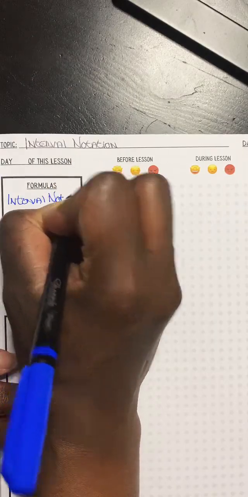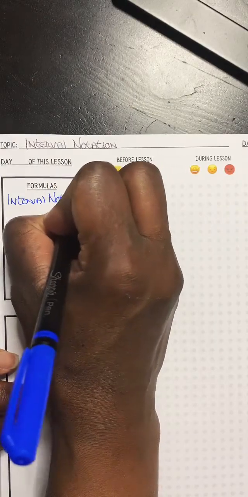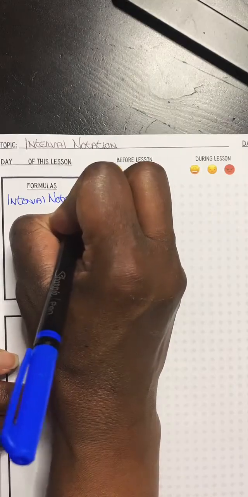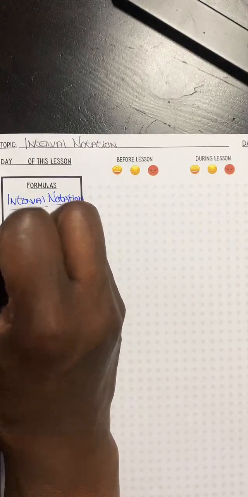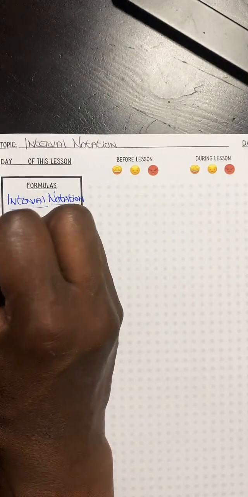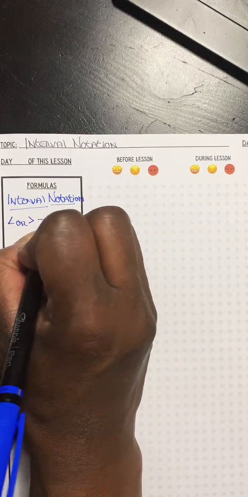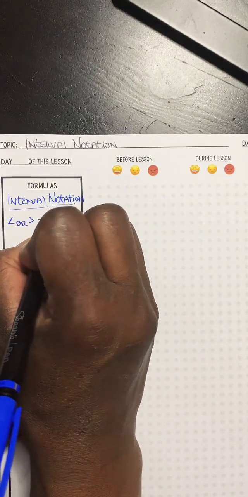It's kind of like shorthand. When we're graphing, we had the open circle and the closed dot. So very similar. If your answer is less than or greater than, I'm going to draw my lovely little arrows.